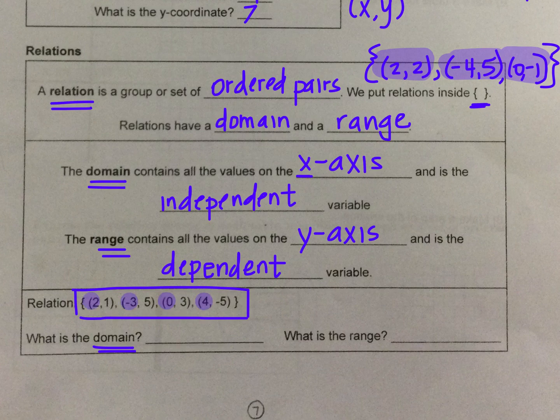So my domain numbers, I'm just going to list them with commas between them, would be 2, -3, 0, and 4, because those are the x values in an ordered pair. And now the range is just going to be my y values. So I'll list those: 1, 5, 3, and -5.